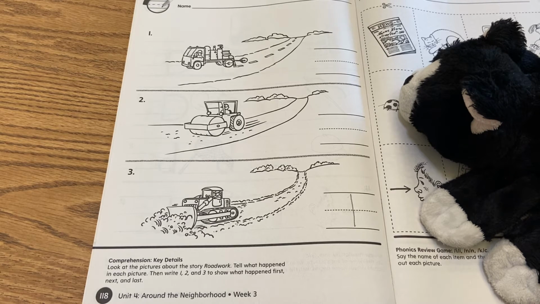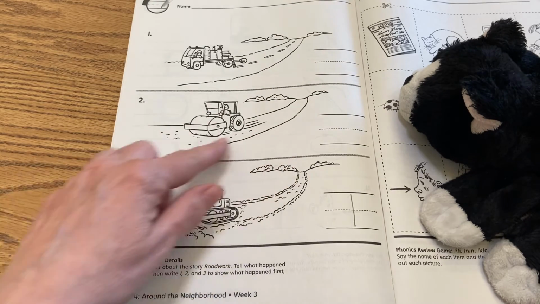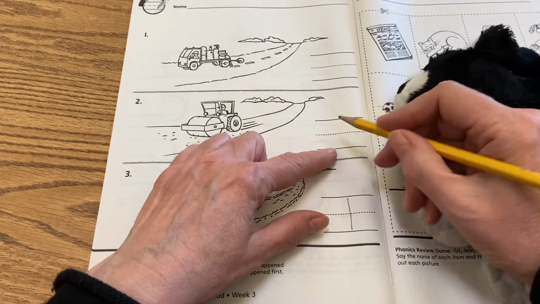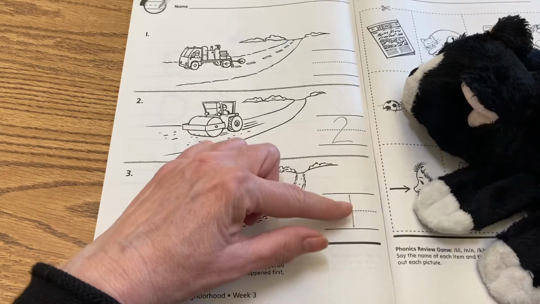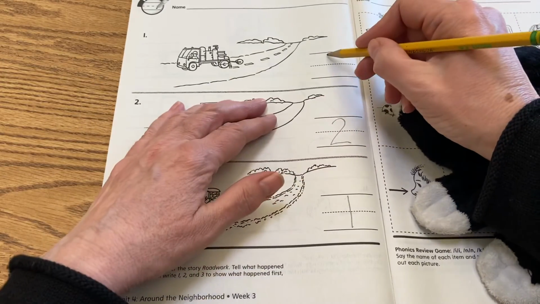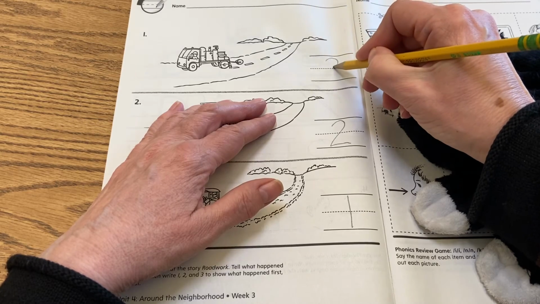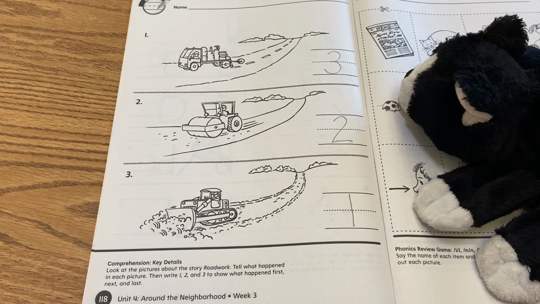Okay, correct. The next thing that had to happen is you had to have the steamroller come through and roll the area flat. So that's where you're going to write your number 2 to show that that was next. First, next, and then you can write your number 3 because the last thing they do when they're building a road is to put down the stripes. They paint the stripes on the road after it's done.